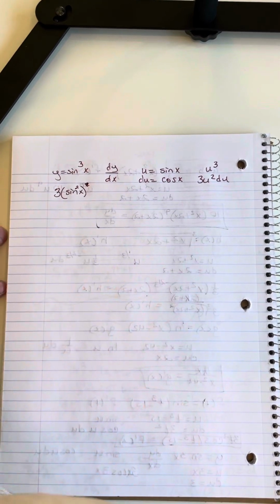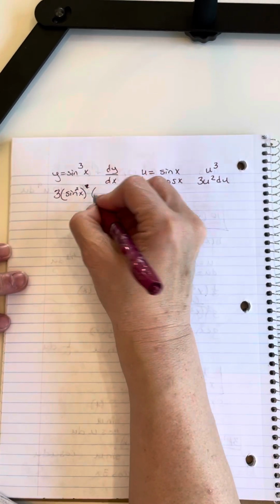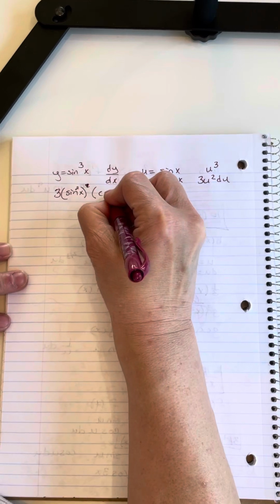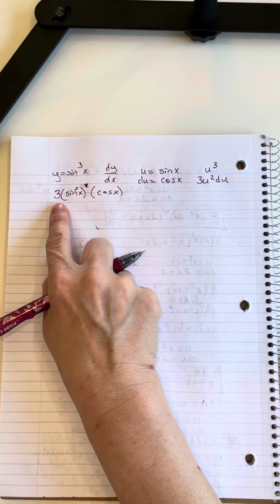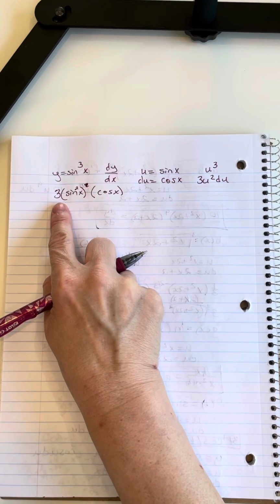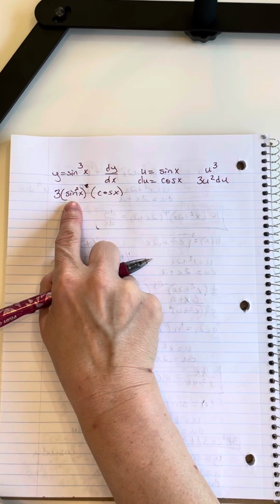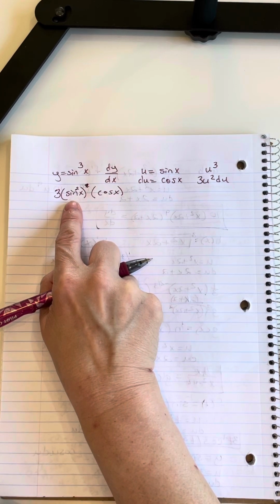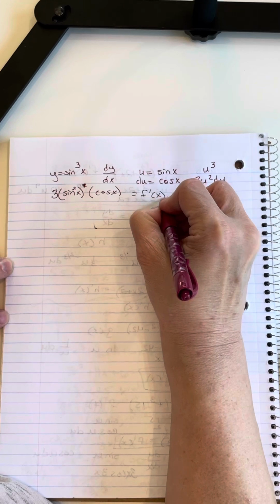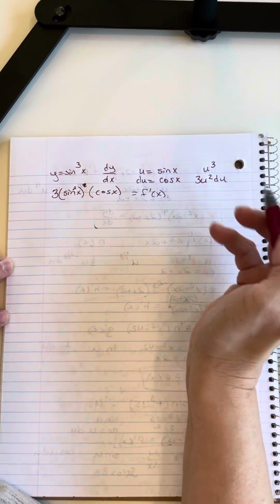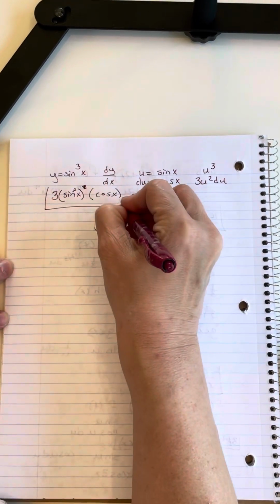I could have put the parenthesis on the outside. So 3 u squared du, multiplying that with cosine of x. So I think I will leave it as 3, and they put cosine first, but it doesn't really matter. 3 cosine and then sine squared of x. Oh, they changed it back to this one, although originally they'd asked for dy over dx, so I would prefer to say that is dy over dx, but same thing.